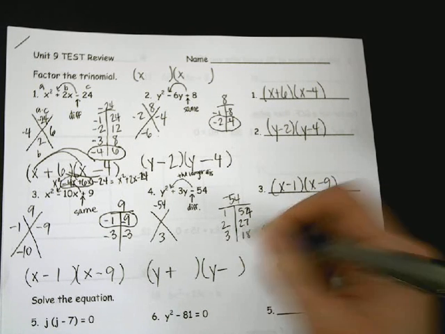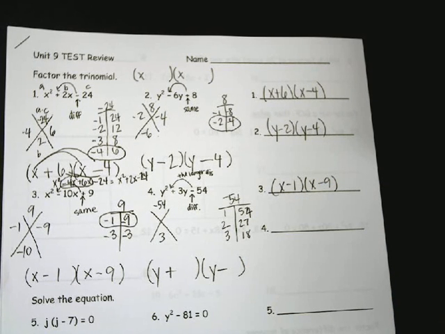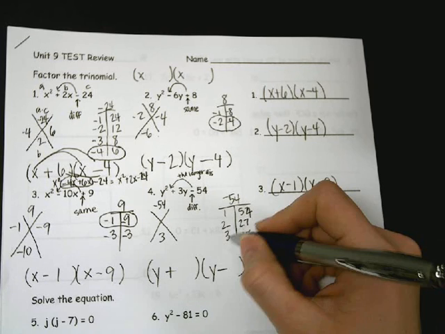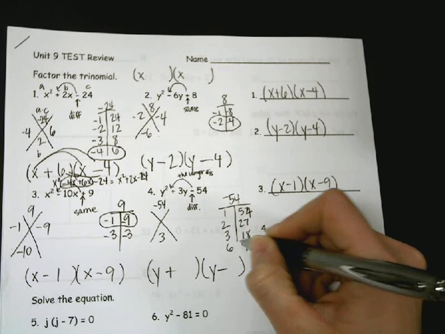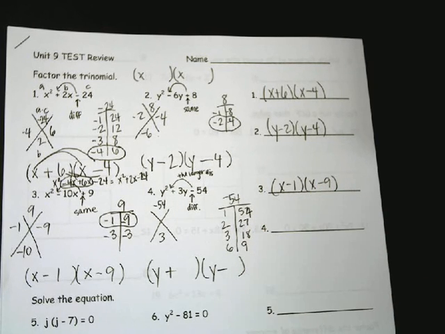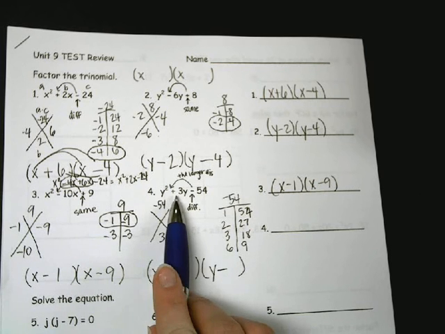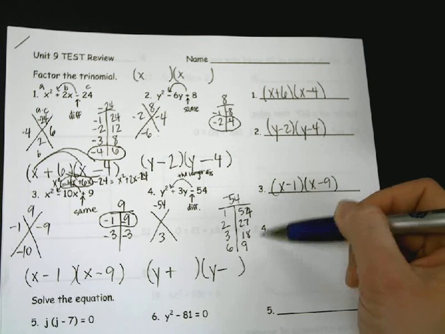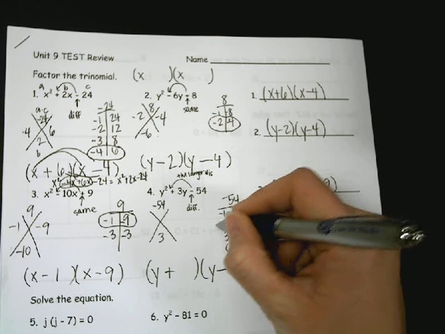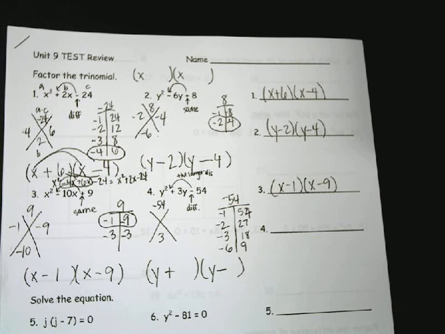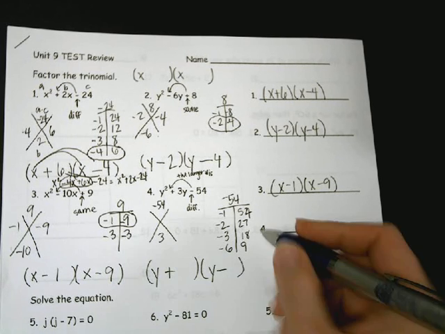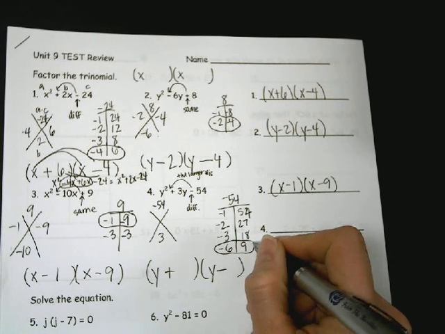We know the larger number is going to be positive, so I keep all of those large numbers positive and make all the small ones negative. I'm looking for the combo that adds to give me 3. That would be these guys. So negative 6 and 9. Check. Does negative 6 times 9 equal negative 54? Yes. Does negative 6 plus 9 equal 3? Yes. So you've done that right. So 6 goes here, 9 goes here.